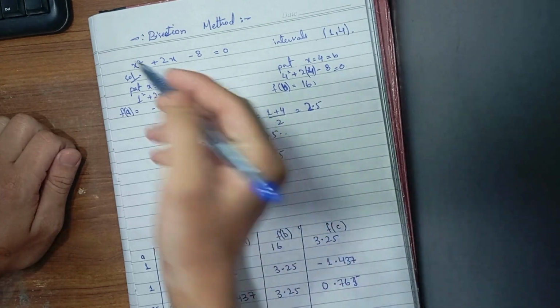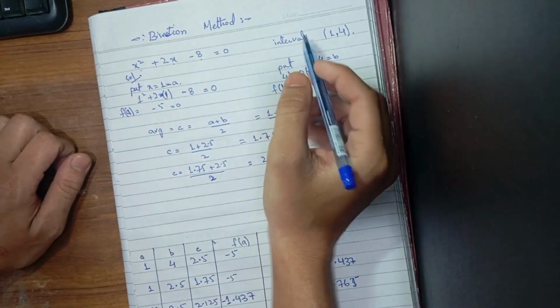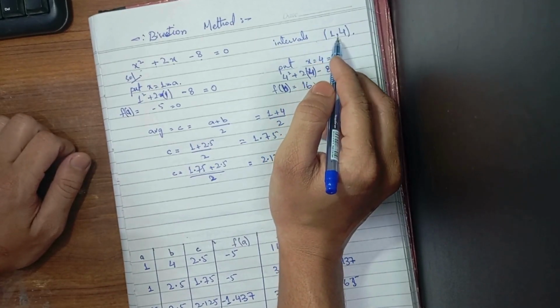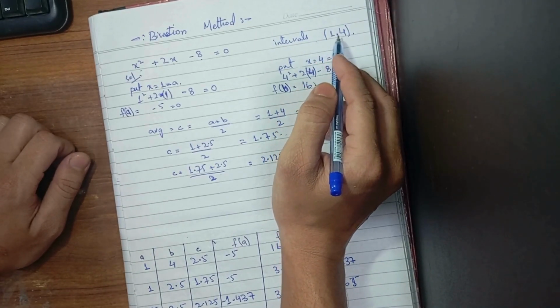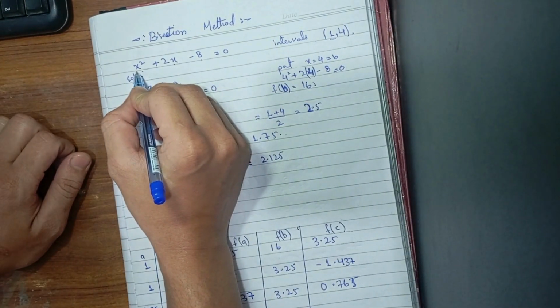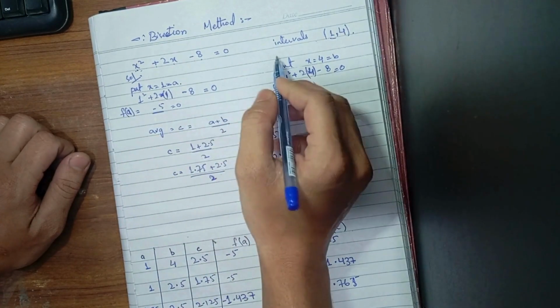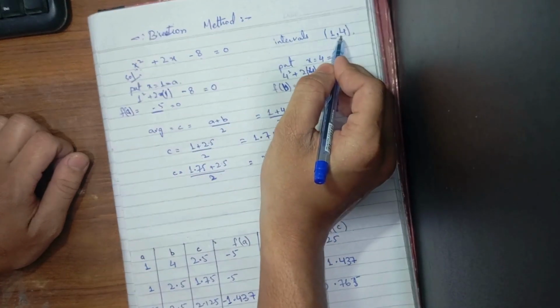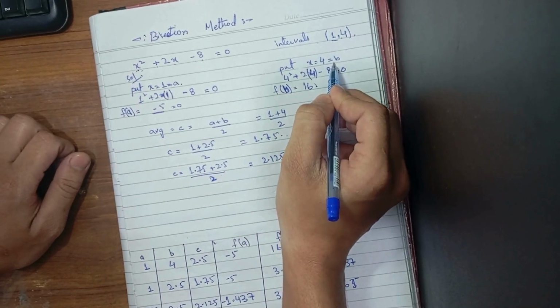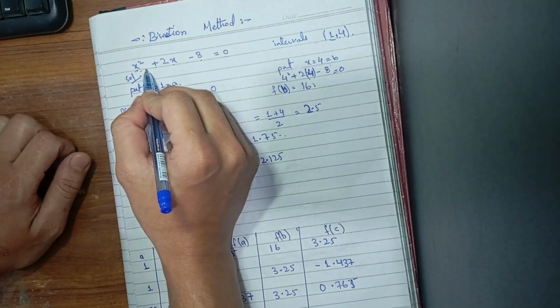The example we have is x square plus 2x minus 8, and the interval we have is 1 and 4. The root is lying between these two points, 1 and 4. First we have to put 1 in this equation instead of x, so we get the function of a is minus 5. At point b we have 4, so put 4 in this equation instead of x.